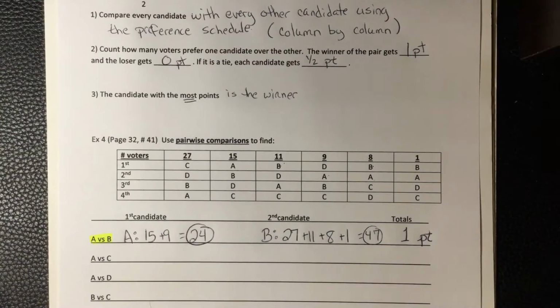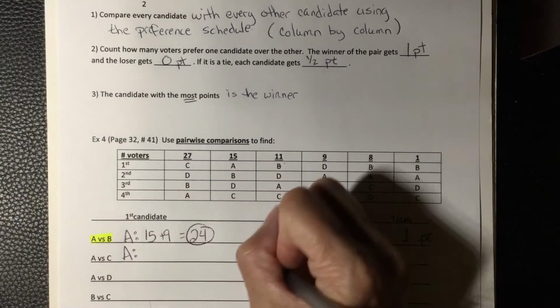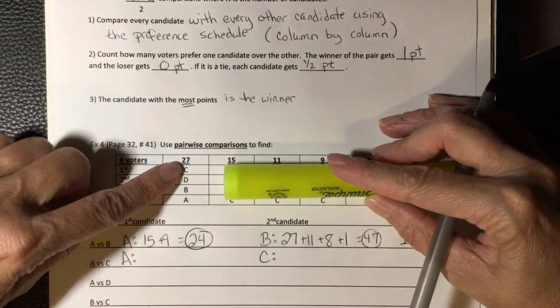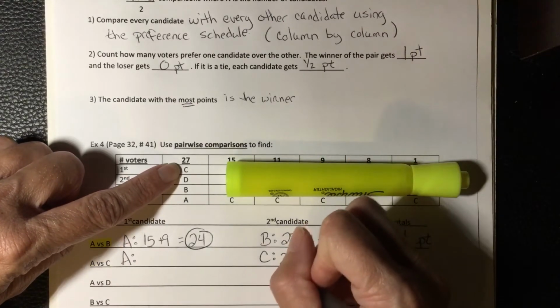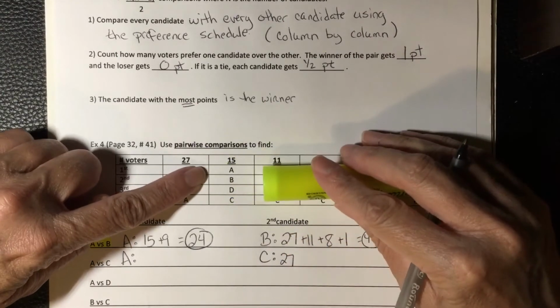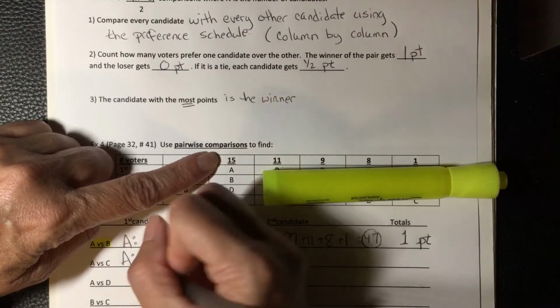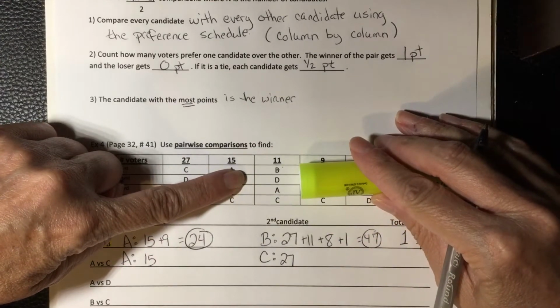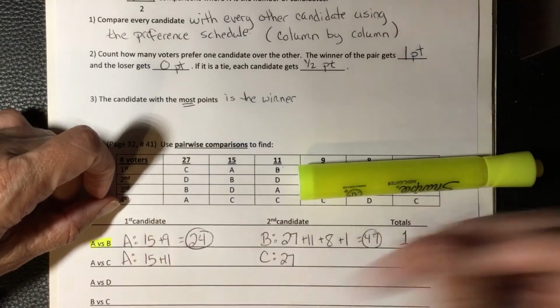All right, so now we're going to do the same thing with A and C. So I'm going to put A over here, C over here. So you have to keep reminding yourselves which letters you're looking at. So out of A and C, C was ranked higher, so they get the 27 votes. If I move to the next column, A beats C, so A gets the 15 points. On the next column, remember we're looking at A and C. A is the winner, so A gets the 11 points.